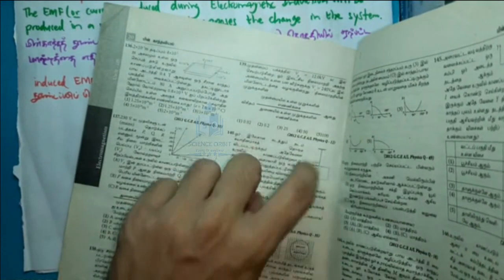2012 they are saying into the plane, and the magnitude of magnetic flux density is increasing.